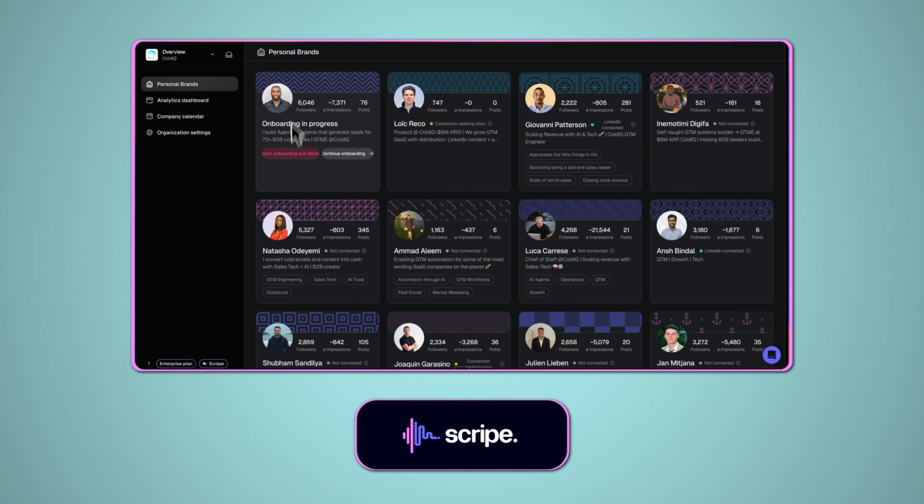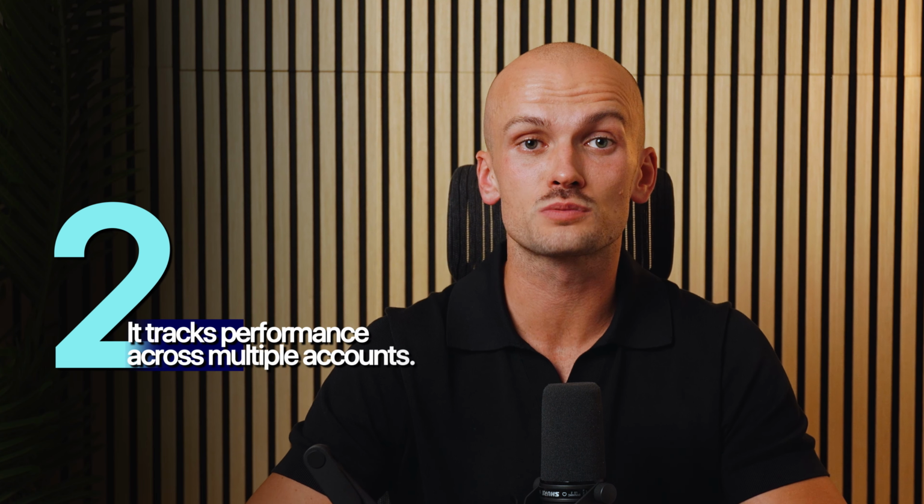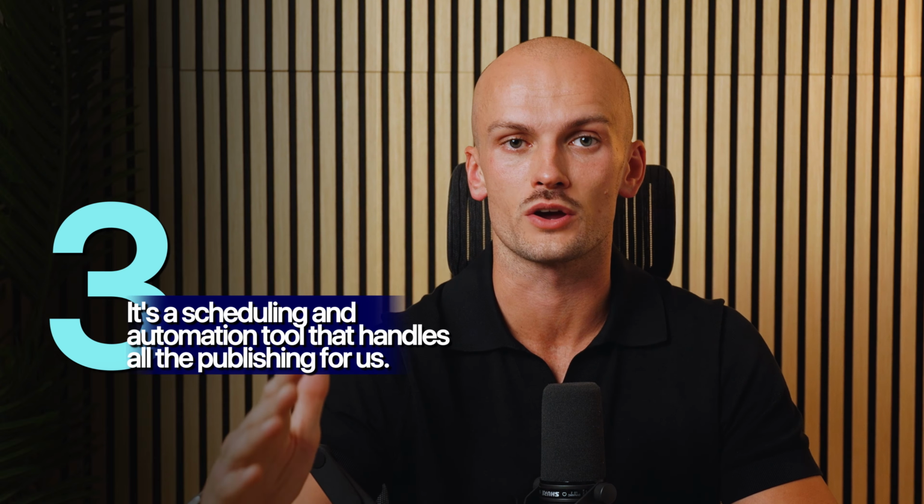Stripe is essentially a LinkedIn data platform. It has 3 functions that make it super useful for us. First, it finds viral pieces of content in any niche. Second, it tracks performance across multiple accounts. And third, it's a scheduling and automation tool that handles all the publishing for us. So here is exactly how we are using it.